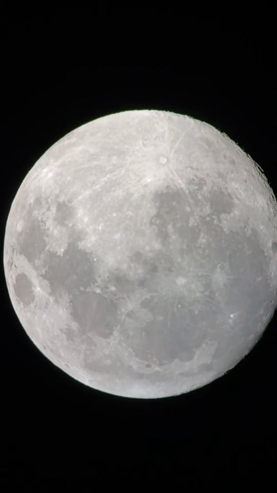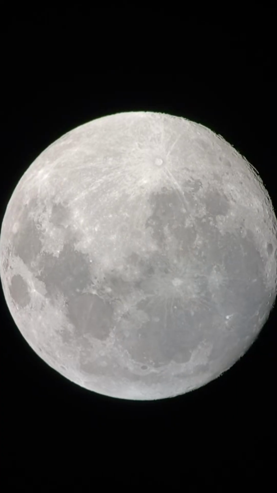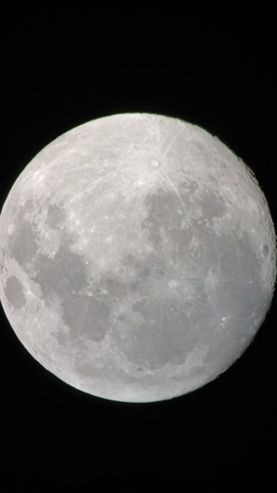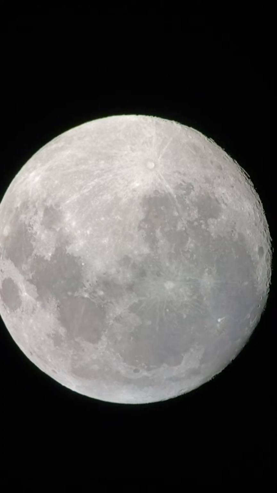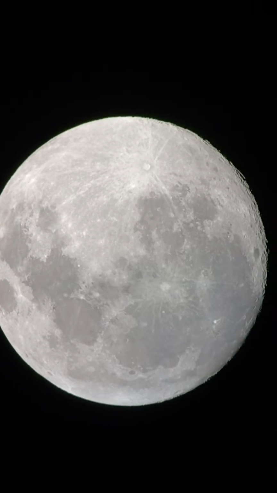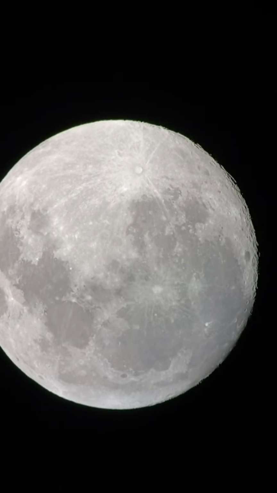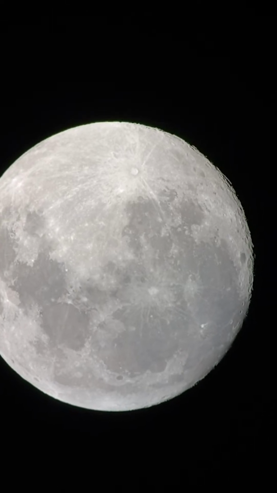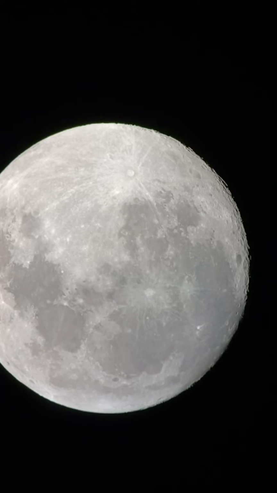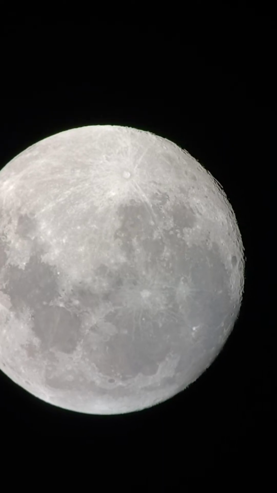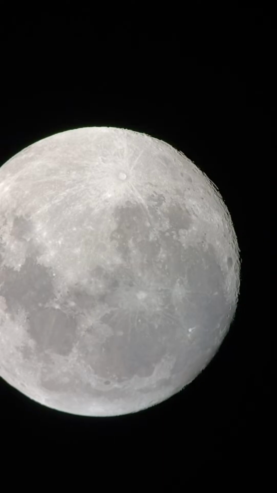That is so beautiful. Let's see here. Let's go down. Saturn will be very tiny using the 17.3 millimeter, but let's go see Saturn for a second. You want to go see Saturn? Let's go see Saturn first.